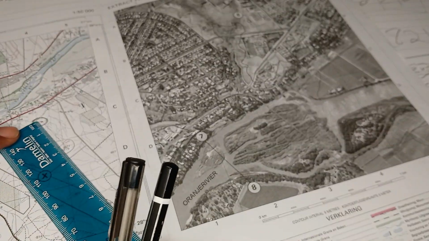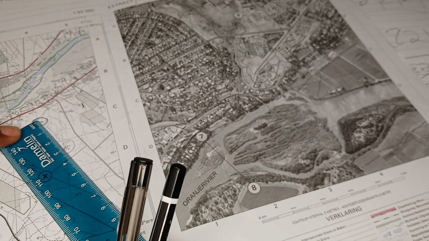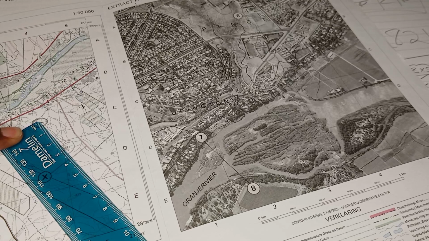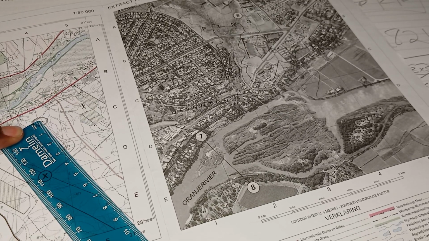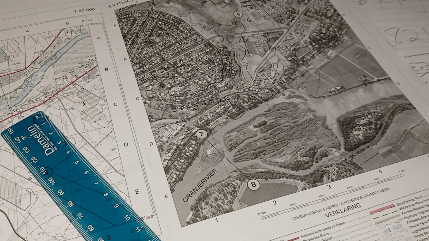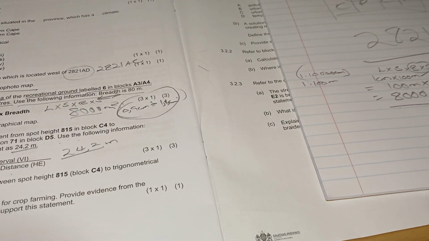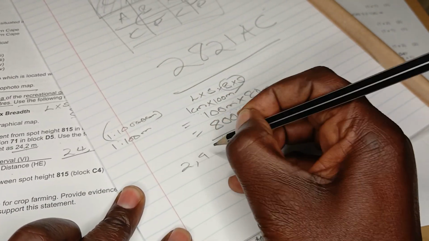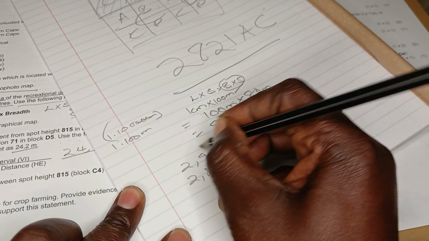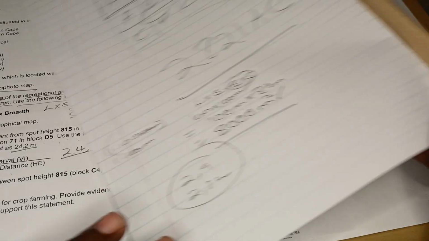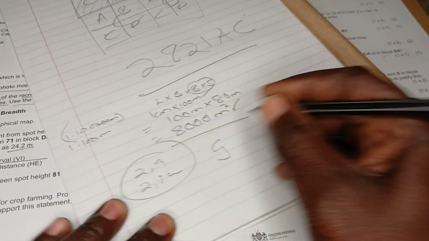So we measure from here up to the trig beacon. What do we get? We are going to get something like, I would put it at 2.9, 2.8. So I'm putting it at 2.9 or 2.8 centimeters.